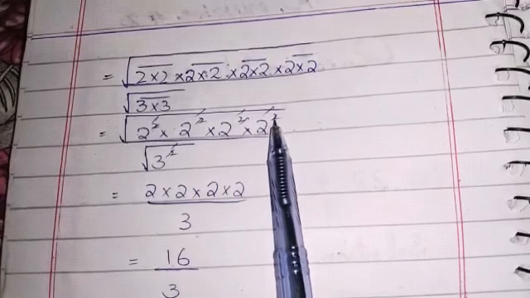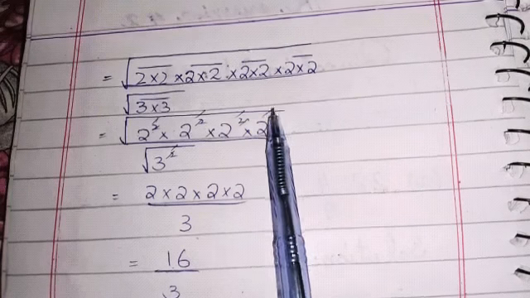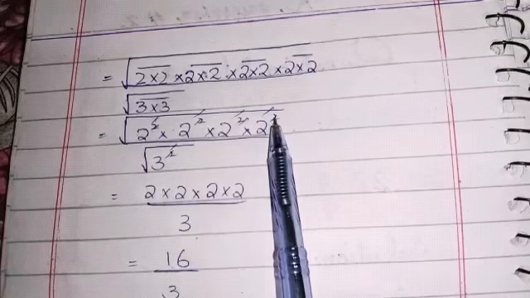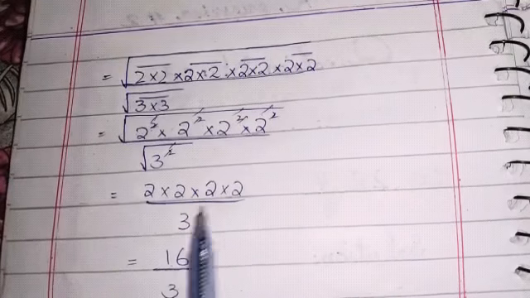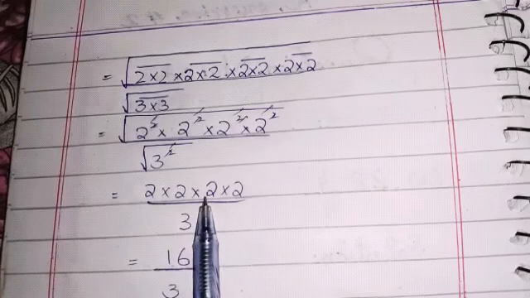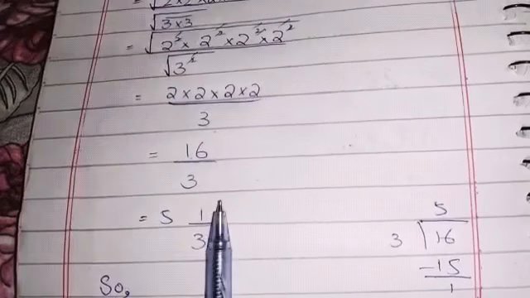Now students, as you all know, the square cancels with the square root because the value of the square root is 1 by 2, and when we multiply 1 by 2 into 2, the 2 cancels with 2. Now in the numerator we have 2 into 2 into 2 into 2, and in the denominator we have 3. When we multiply, 2 2s are 4, 4 2s are 8, and 8 2s are 16. Here you can see 16 over 3.